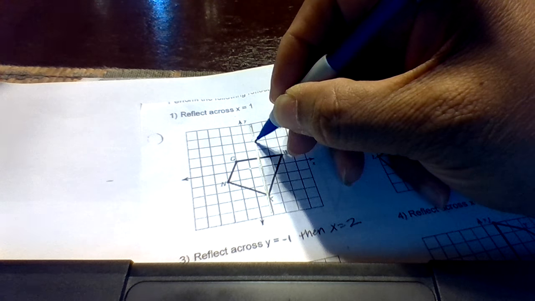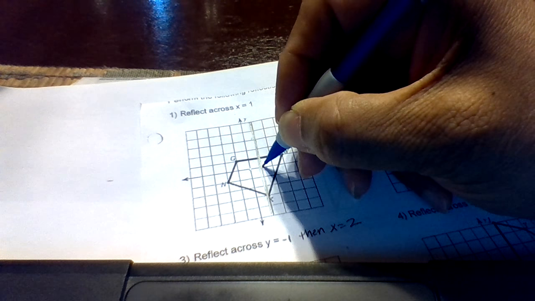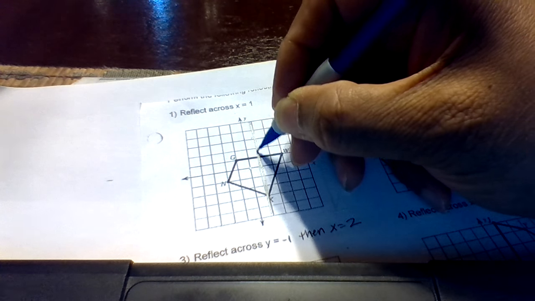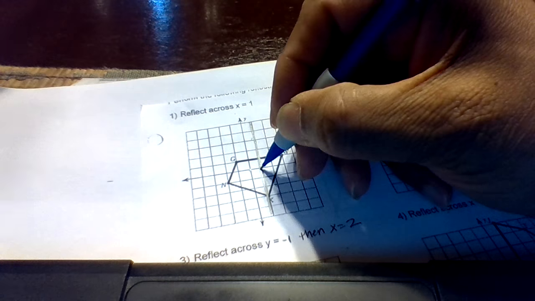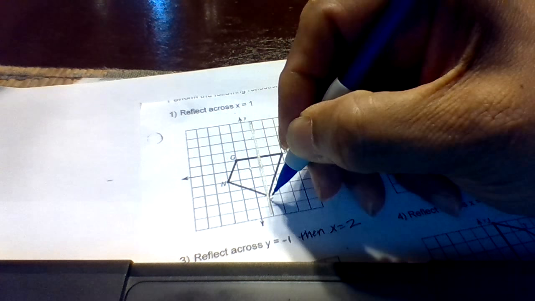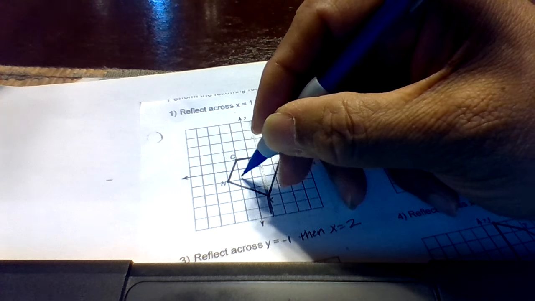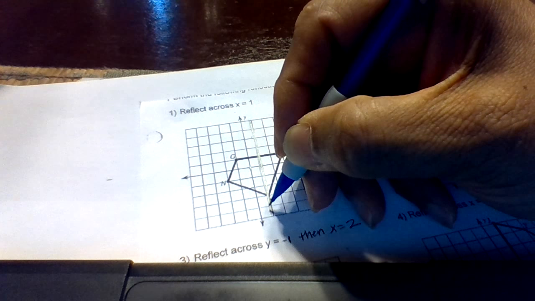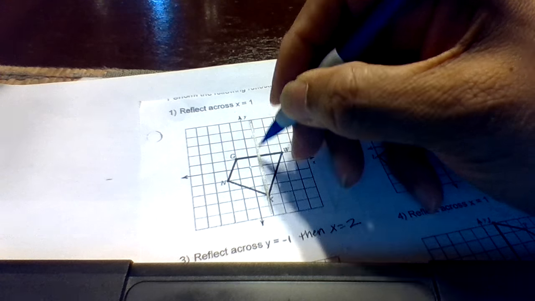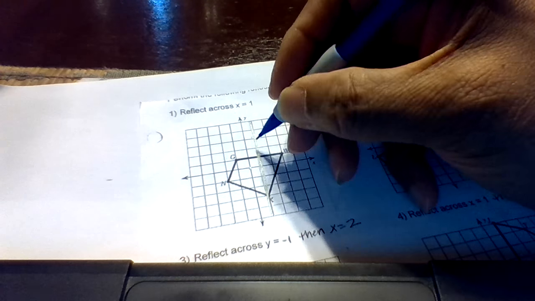So if I chose this point up here, I would have to come over 1, which is my x, and then go up 3. So again, as you can see, x equals 1. If I chose a point down here, I would have to come over 1 and then go down however many. So as you can see, x equals 1 on this line.